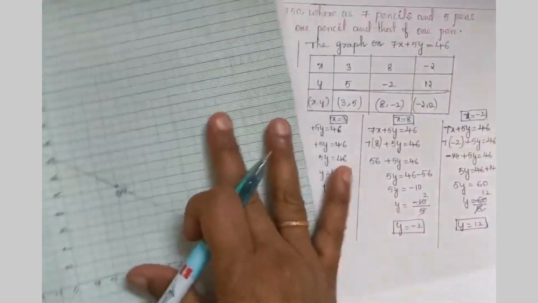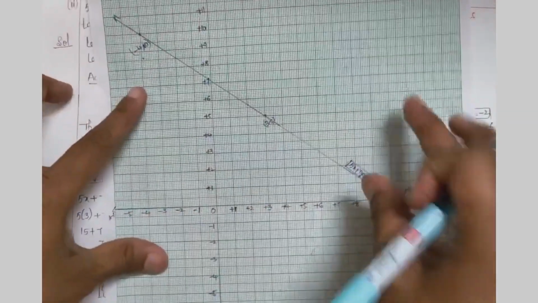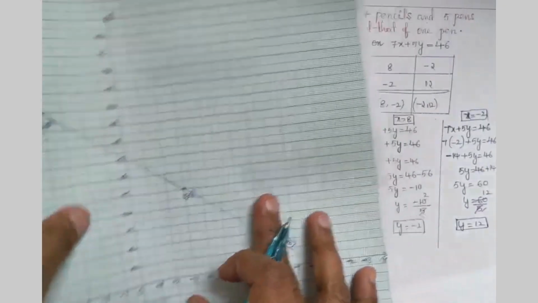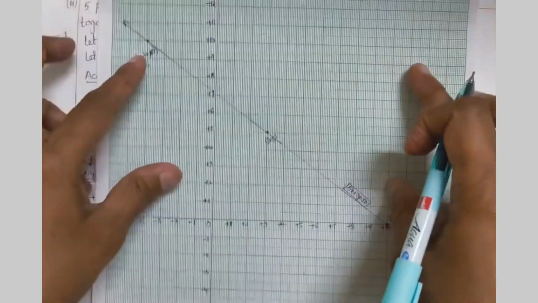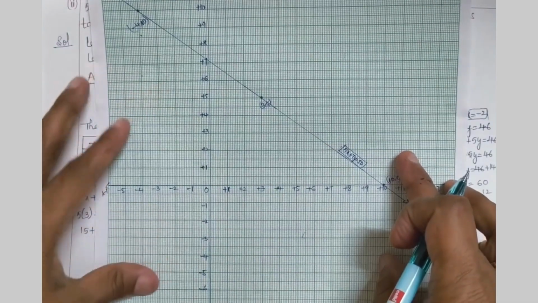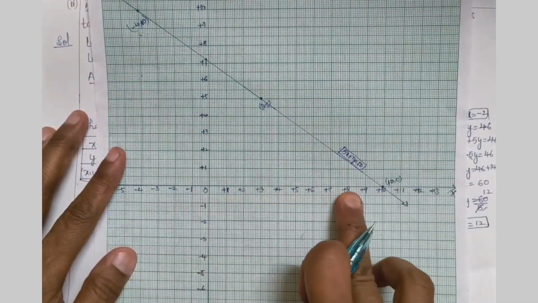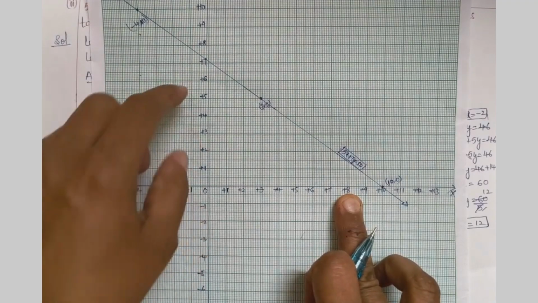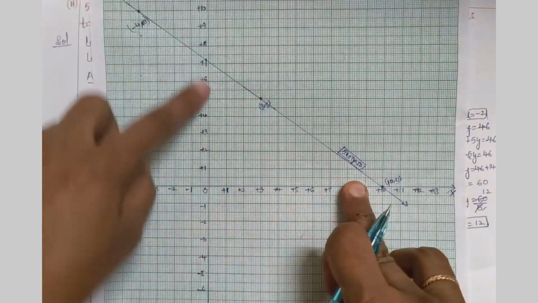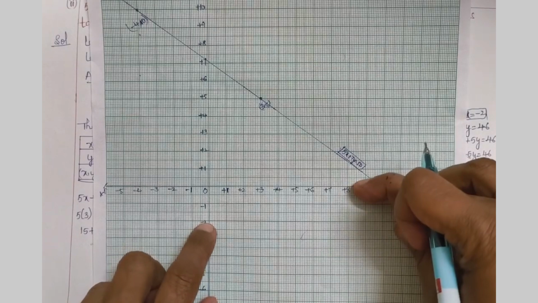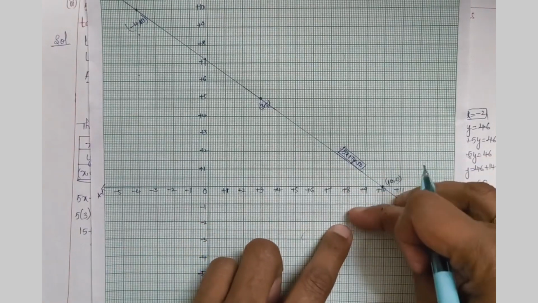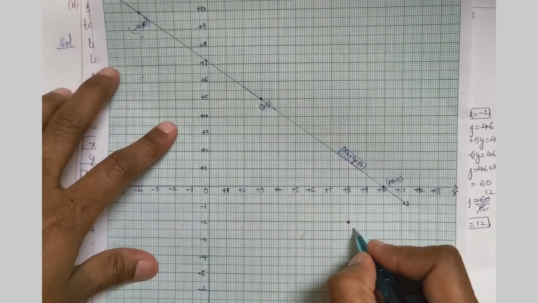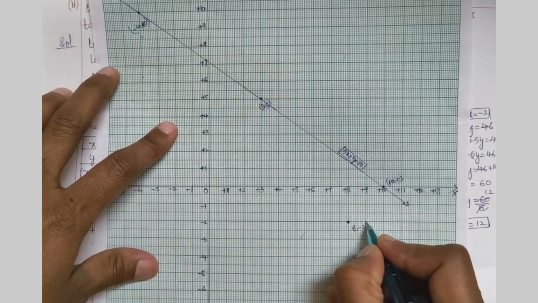Next see here, second line. What is there? 3, 5. Already 3, 5 is here. Next see here, 8, minus 2. Carefully see here. x axis 8, where is it? Here. Minus 2 on the y axis, where is it? Here. x axis 8 here, y axis minus 2 here. Where will they meet? Move. 8 also moves. The meeting point is here. So right here, 8, minus 2.